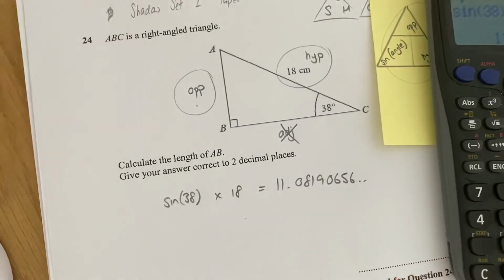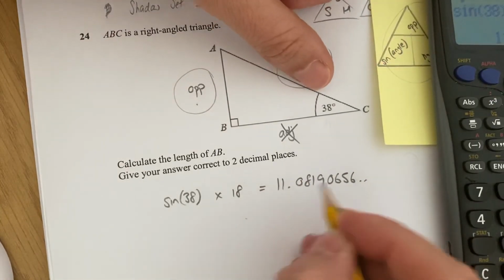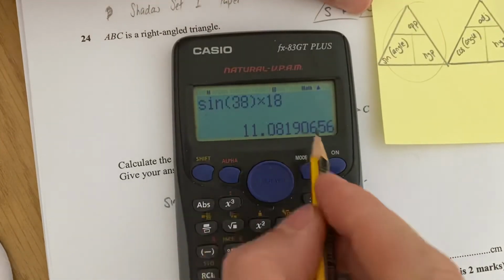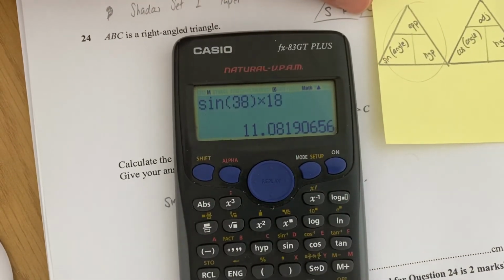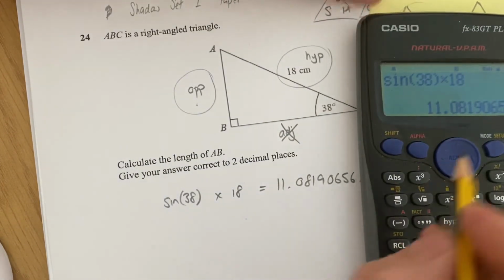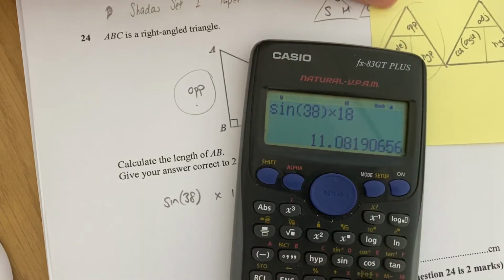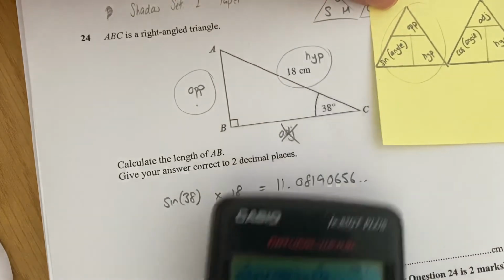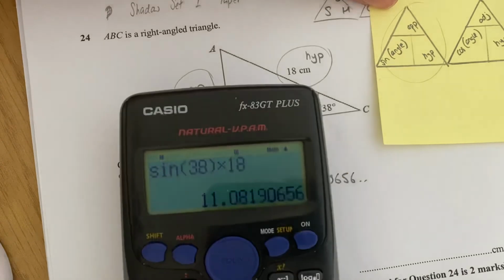You should always write down the full calculator display, then round it, because although they don't say it, if you write the full display, 99 times out of 100, that'll get you the full marks.